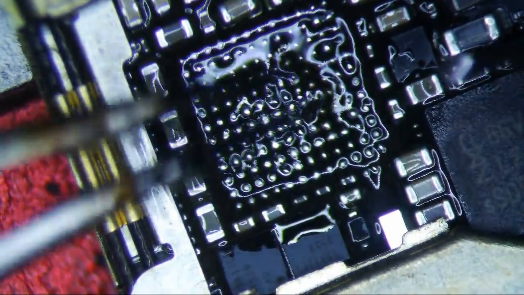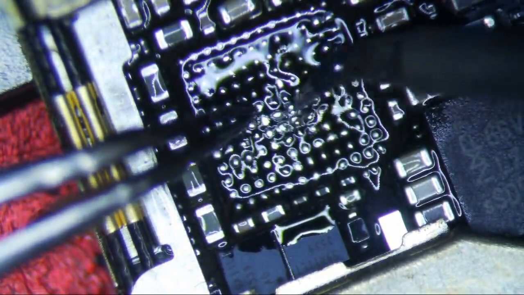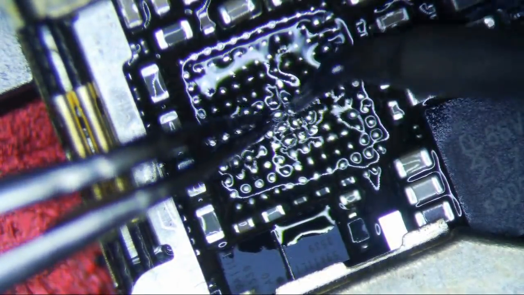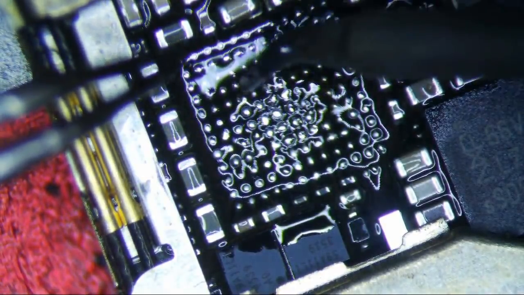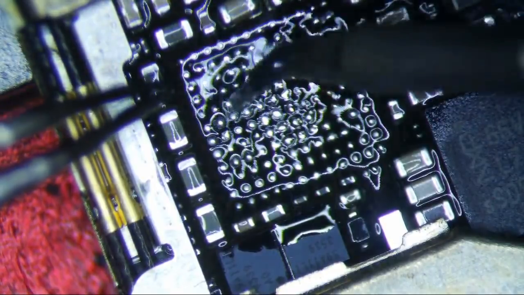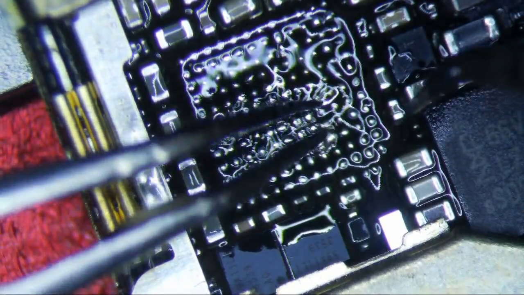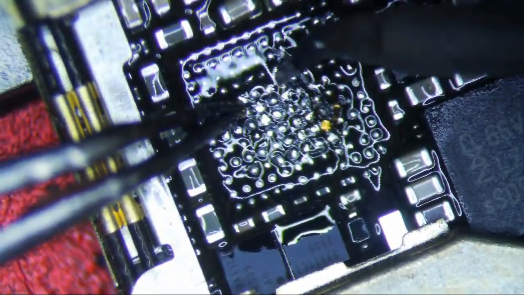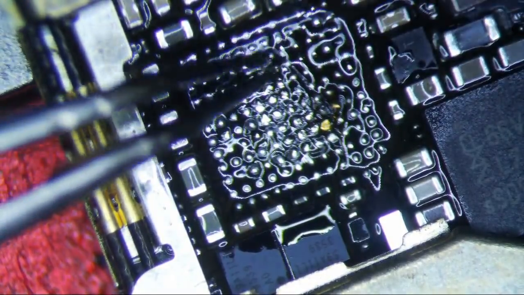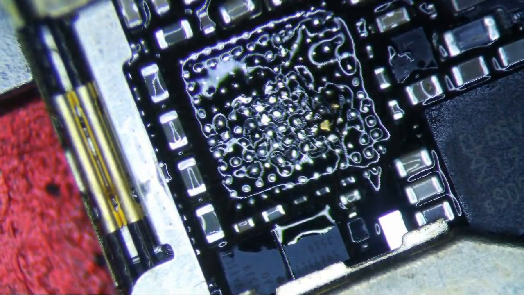I may wick it just because it looks like I can't get some of these ground pads cleaned up too well. It's okay, but it's not great. I think that's probably good enough. Okay, so let's clean this up and inspect it one more time.